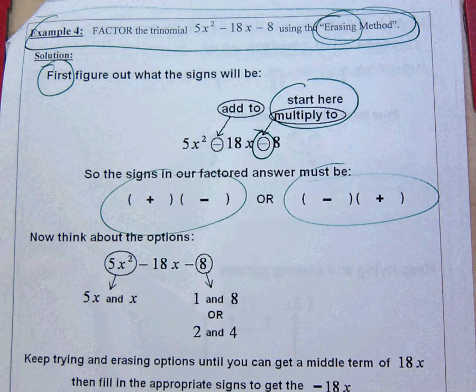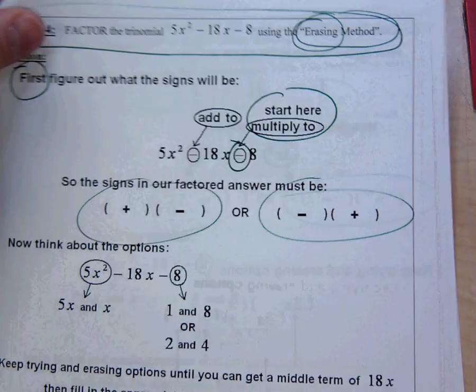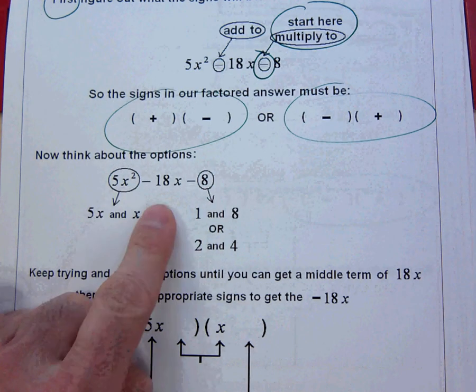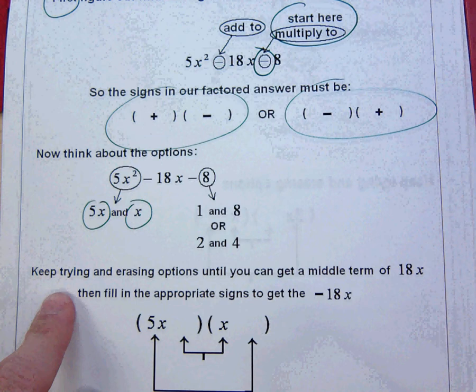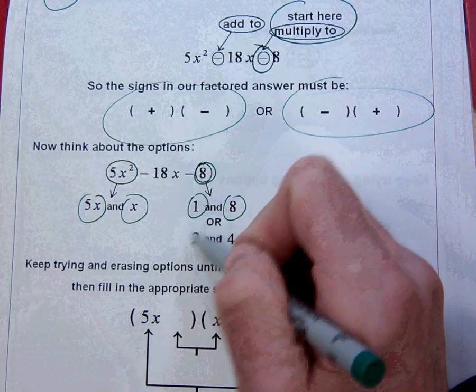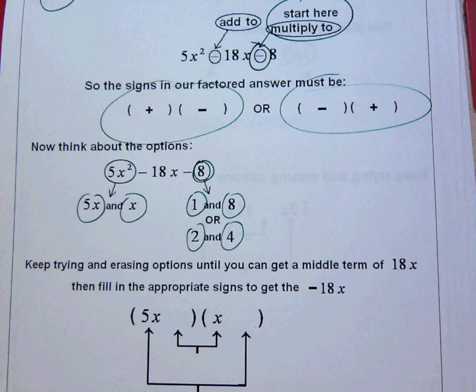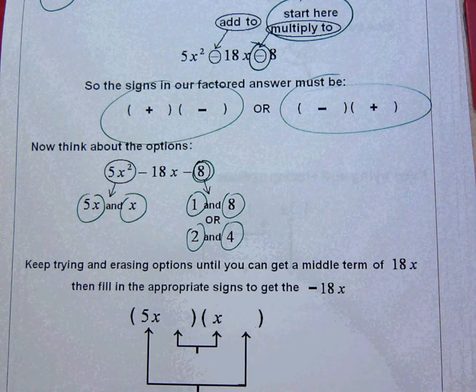Is that clear? Now, the next thing is to think about where the 5x squared comes from. Where's the 5x squared going to come from? A 5x and an x. And then where's an 8 going to come from? A 1 and an 8 and a 2 and a 4. Notice I don't worry about the signs anymore because I already took care of the signs. So I'm only going to look at the number 8. Are you following me?